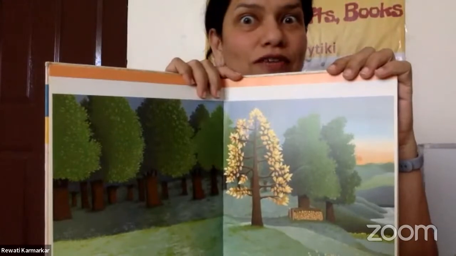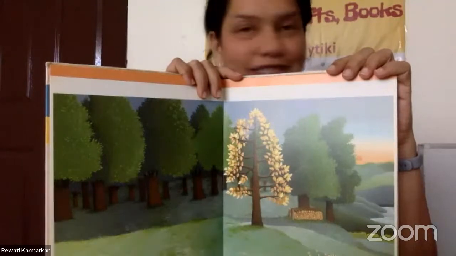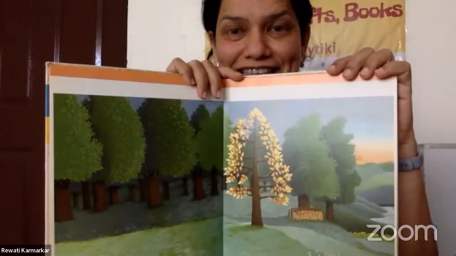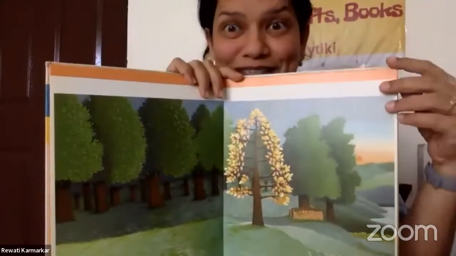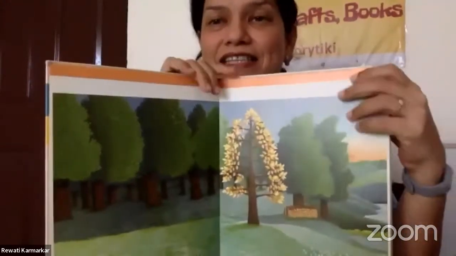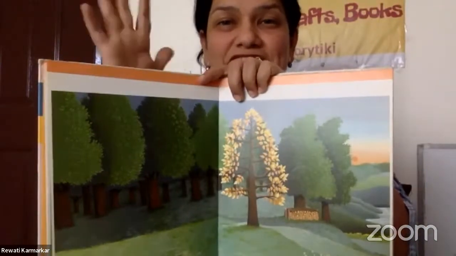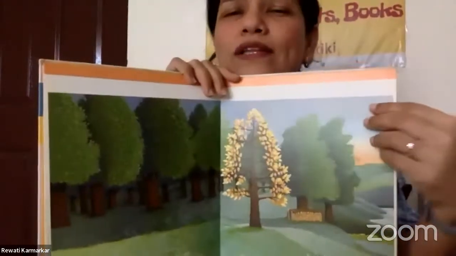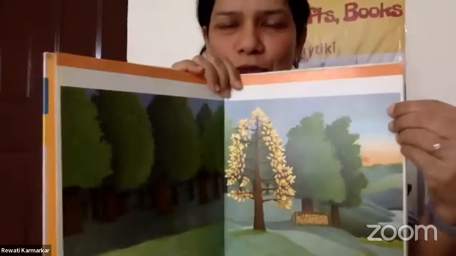Have you ever seen a tree with golden leaves like this? I have also not seen a tree with golden leaves like this. But see this tree. Beautiful it looks. And as the sun rises in the morning, the beautiful tree is shining, and all the leaves are glittering in the morning sun. Oh, so beautiful it looks.